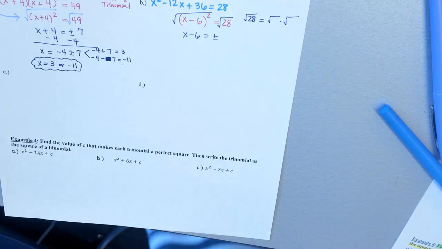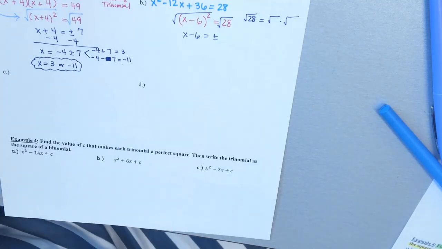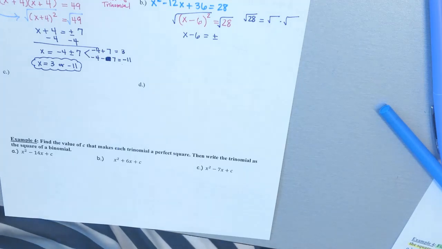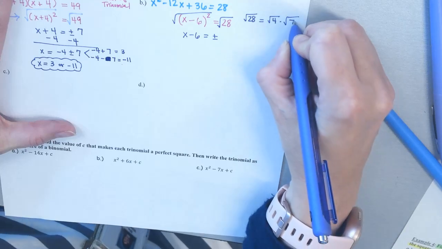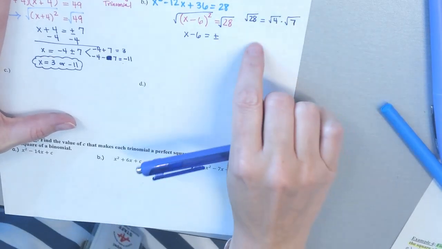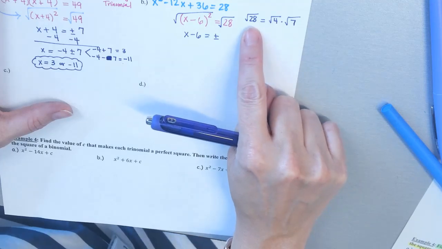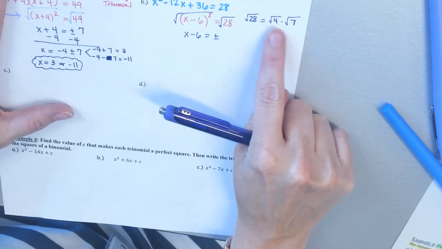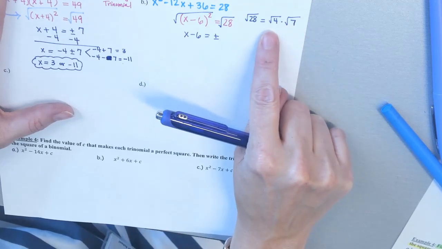So when you are checking for perfect squares, do you guys know like the first perfect square you look for? 4. And does 4 go into 28? How many times? 7. It's okay. Okay, so if you rewrite this, the square root of 28 is the square root of 4 times 7. You can break this up into 2 of them so that you can simplify.